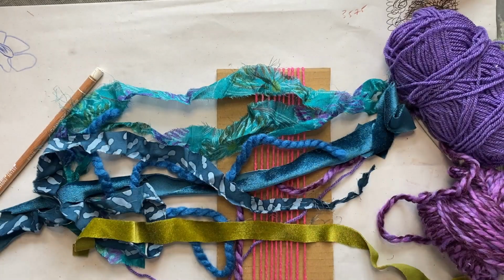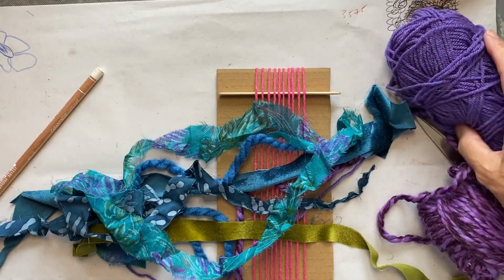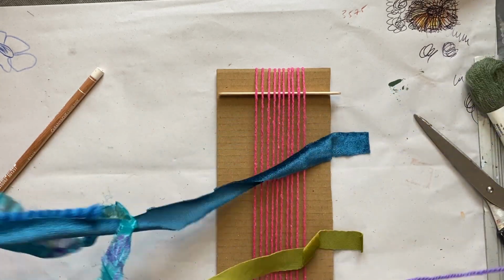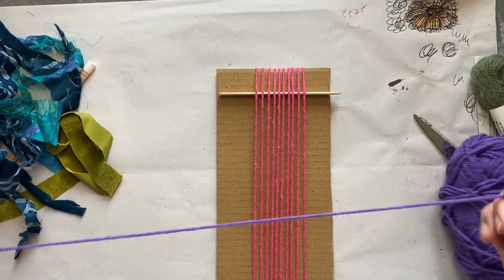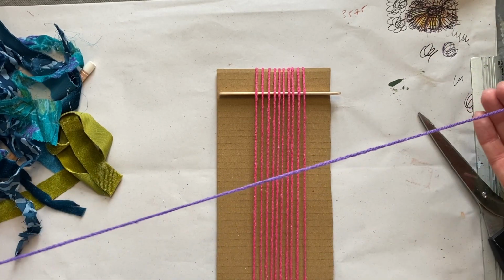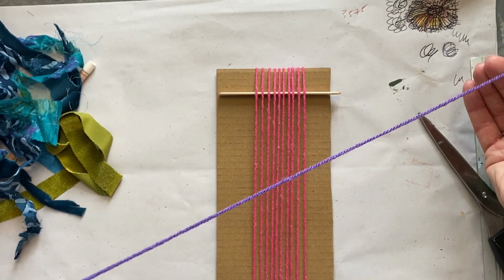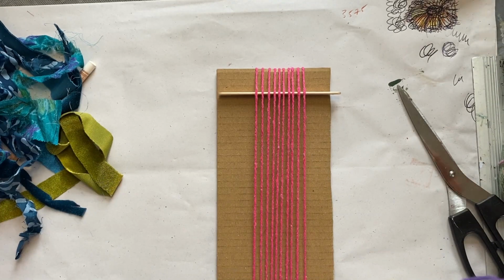I'm going to be using these colours. I'm going to show you the technique, and then you will get it, and you'll be able to do your own thing. Now, unlike knitting, you don't just work with one ball, you work with sections. And I'm going to start off by maybe 2 feet, so about 60 centimetres of my thread.